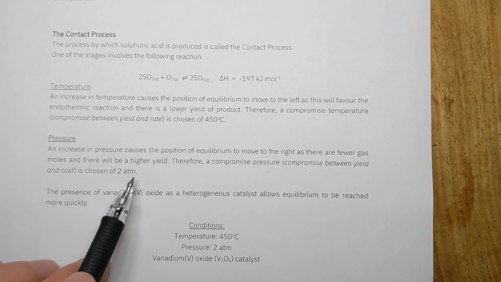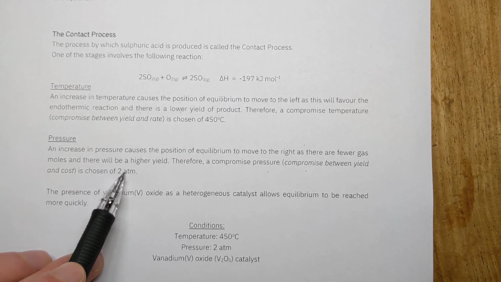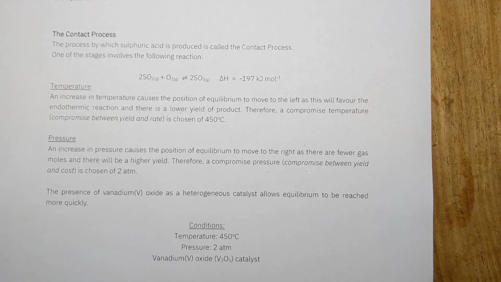One thing to notice is, unfortunately, that it is a much lower pressure you have to remember. It's not 200, it's 2. Okay, so it works with a lower pressure than the Haber process. And the final change is, whilst we had an iron catalyst in terms of the Haber process, this one's a little more complicated. It's a specific one you're meant to know about. It's vanadium 5 oxide. So you can call it vanadium 5 oxide.